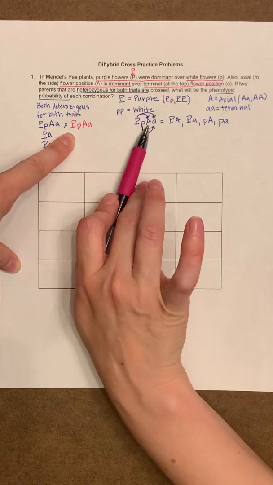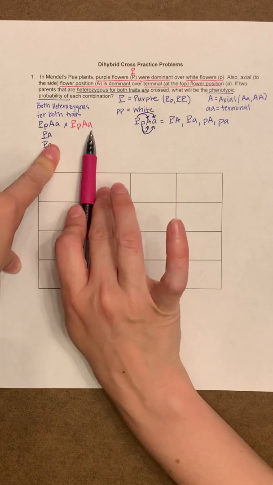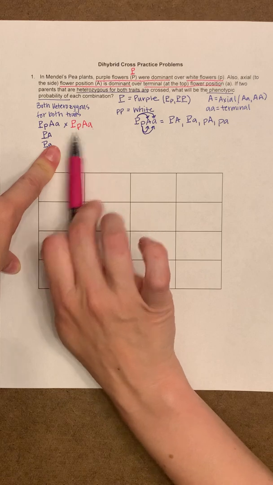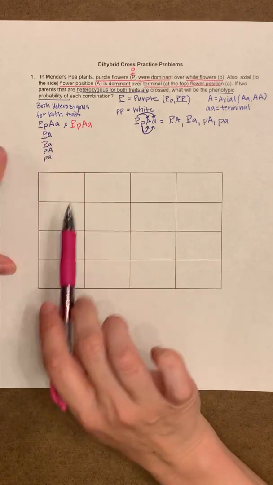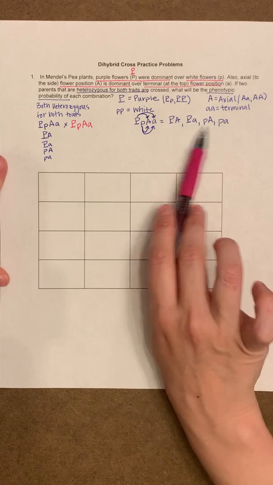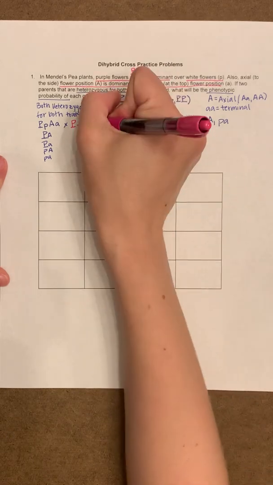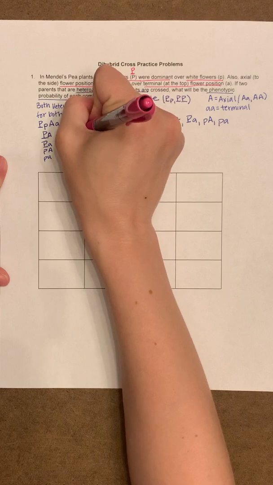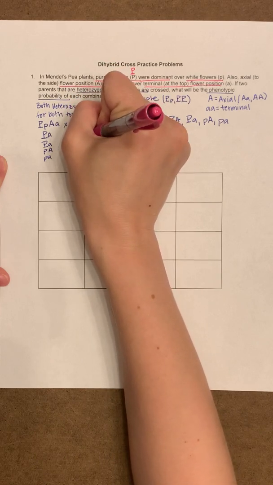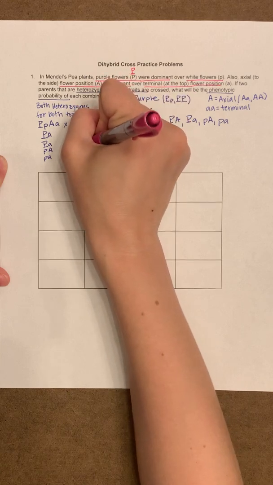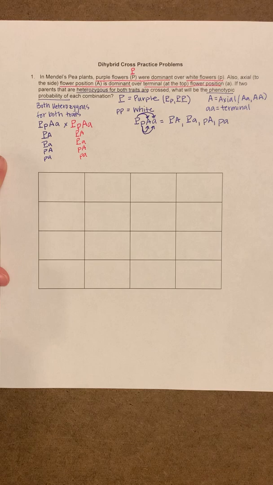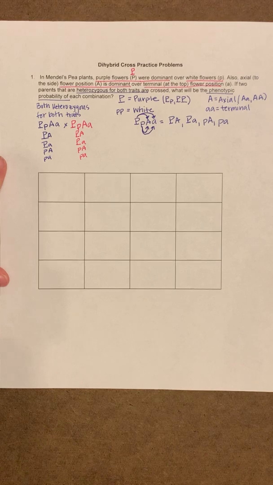Now remember, I don't have to do this again, but if they had different genotypes, I would have to do this process again for my second parent because they could give different alleles to the gametes. But here they're the same genotypes, so they can give the same types of gametes. And those are the combinations.